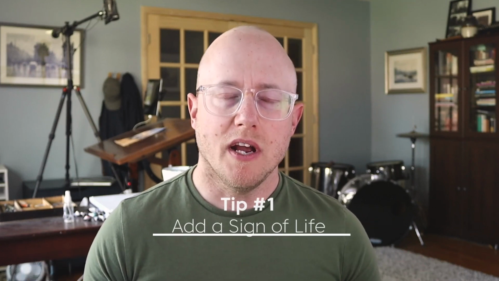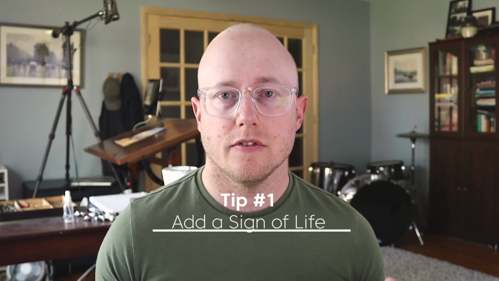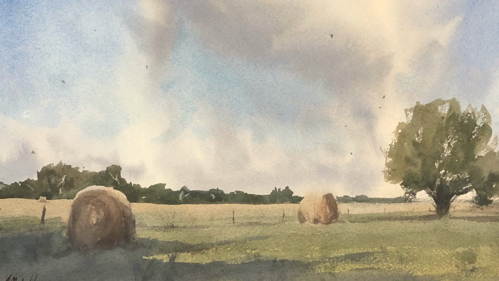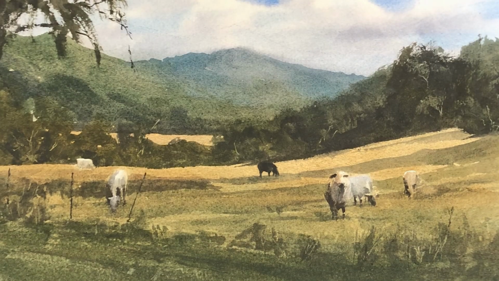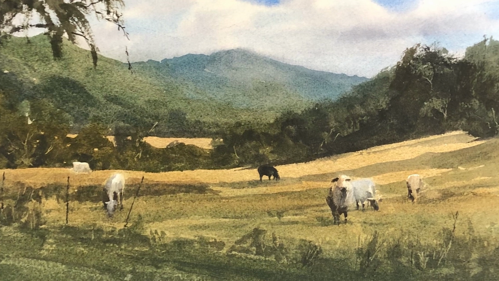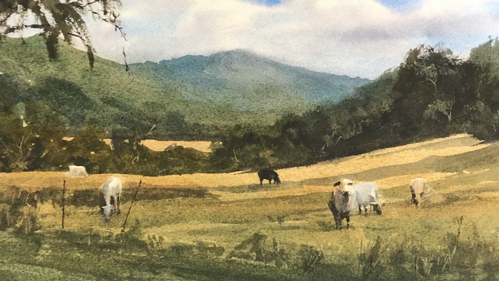Do you ever look at your paintings and feel like something is just missing? Like fundamentally, my painting is sound. The values are right, the colors are good, the subject is interesting, but there just seems to be something missing in my paintings. Well, you might consider adding a sign of life to your paintings. So if you're painting a landscape scene, maybe add in some birds, some sheep, some cows, some horses, something that brings more life into your paintings.